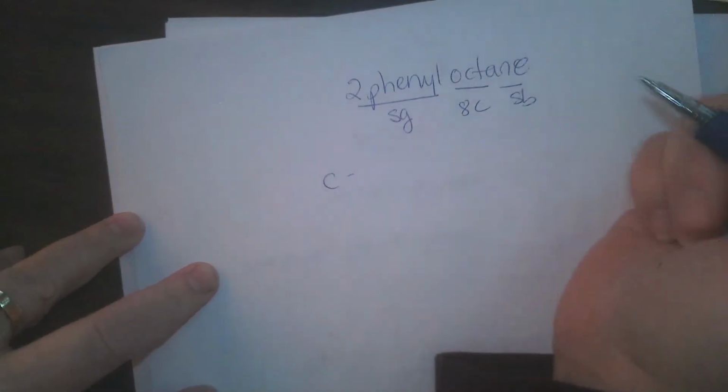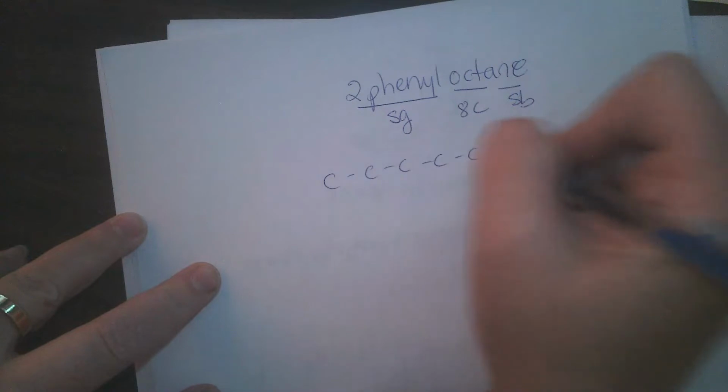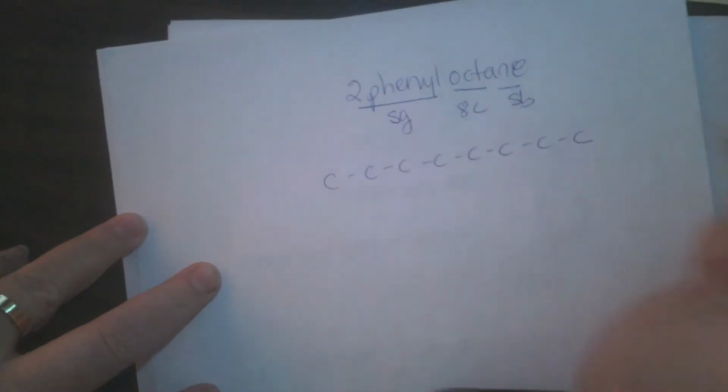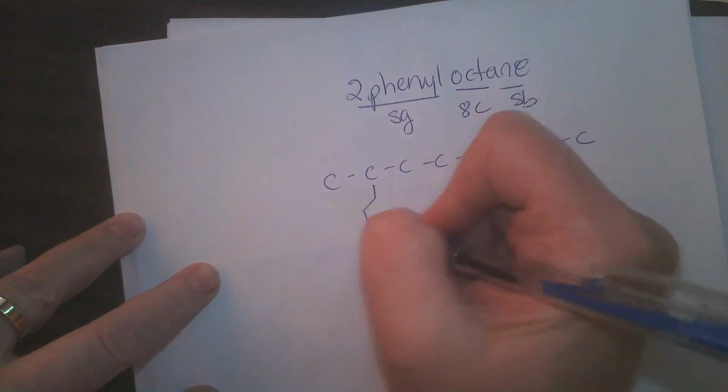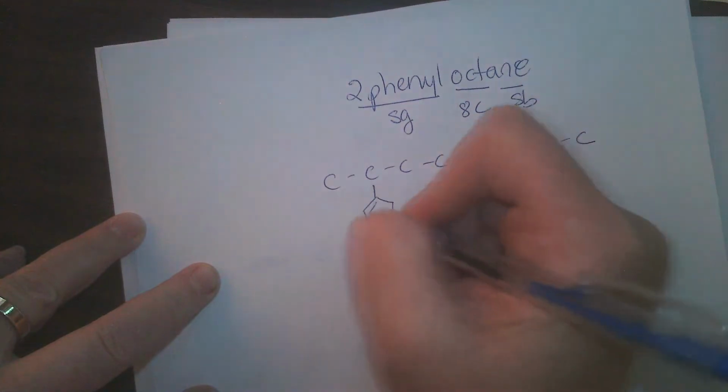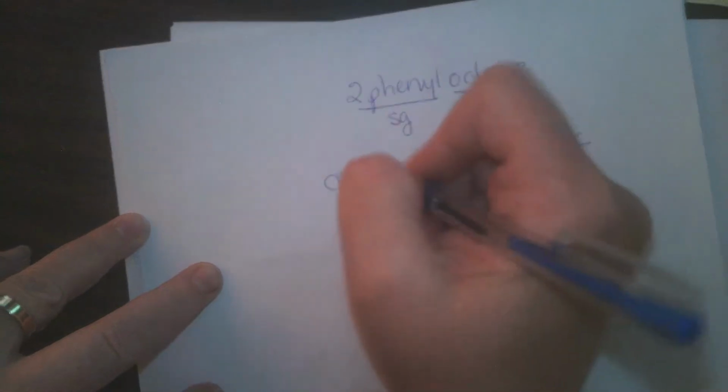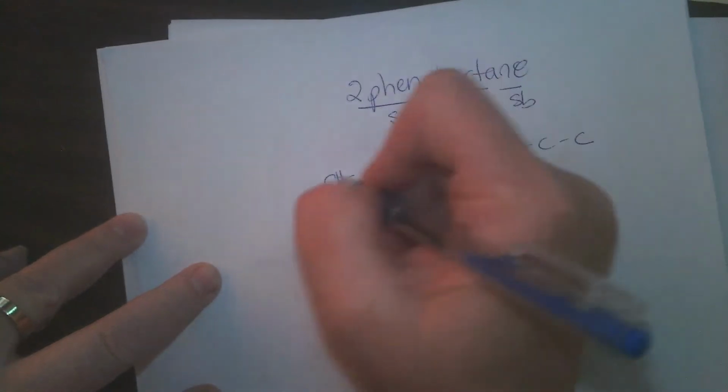This is the side group. Okay, the phenyl. 2, 3, 4, 5, 6, 7, 8. And on number 2, there's a phenyl group. Actually, it's structural, so it goes like this.